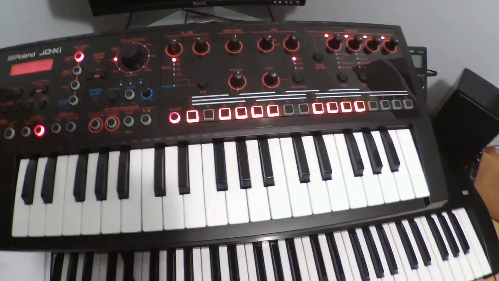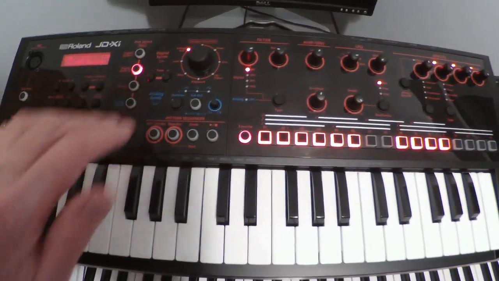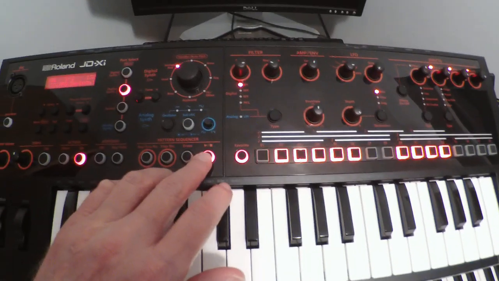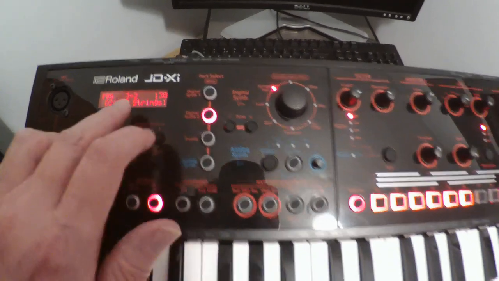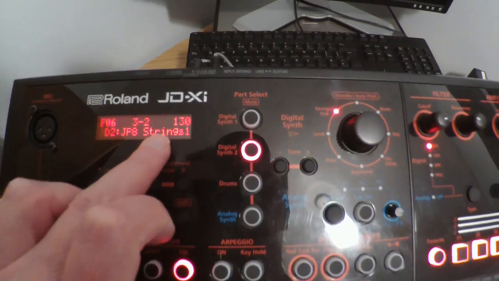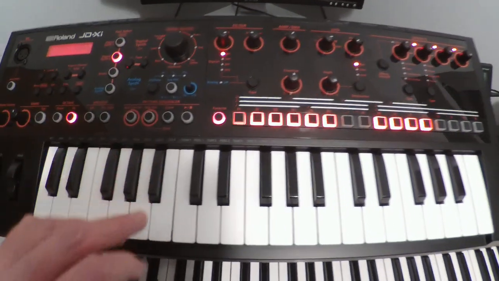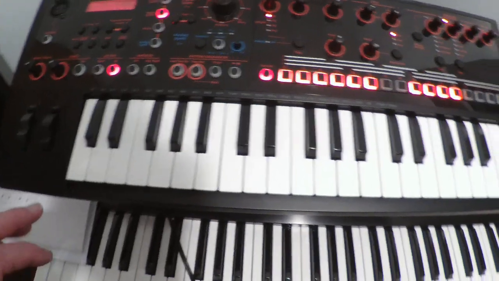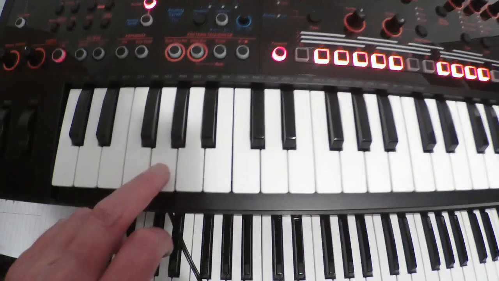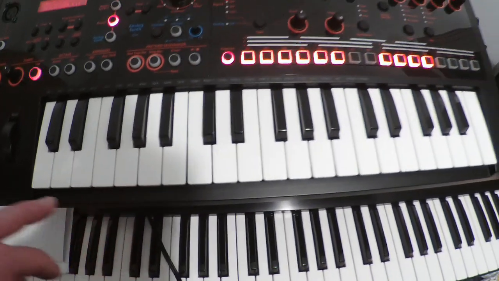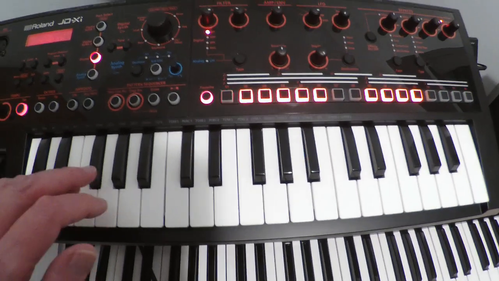So let me break those down a little bit better for you. For sequence 1, the sound that I'm using for this sort of droning synth sound is the JP8 strings 1 on digital synth 2, and the snare drum that you're hearing is snare drum 2. It's just right at the very end you get this snare drum roll.